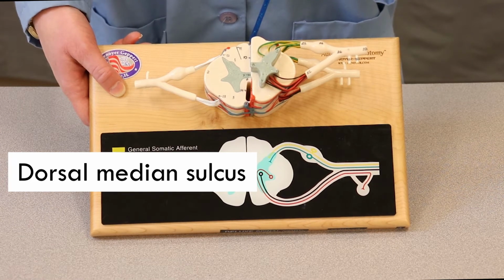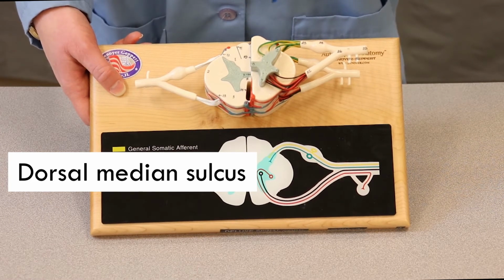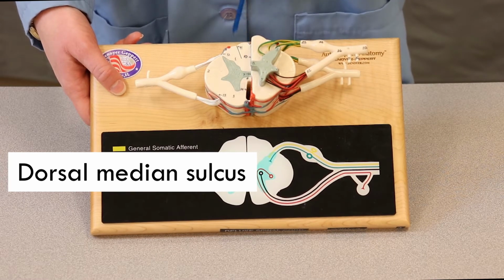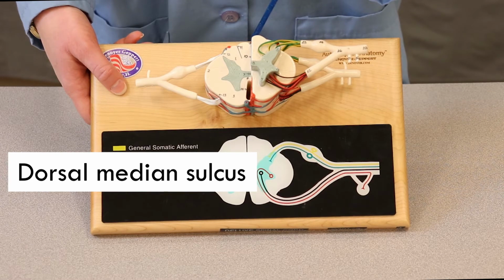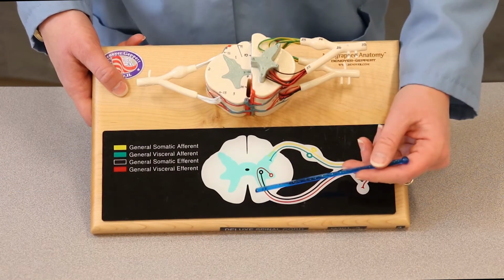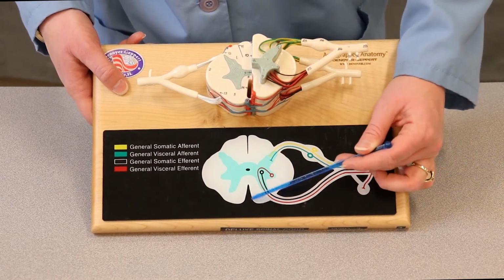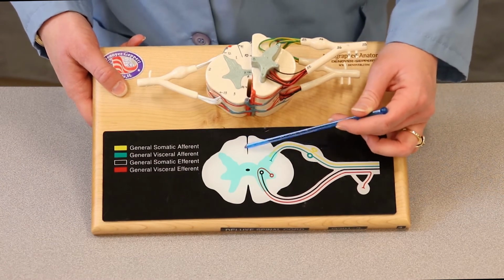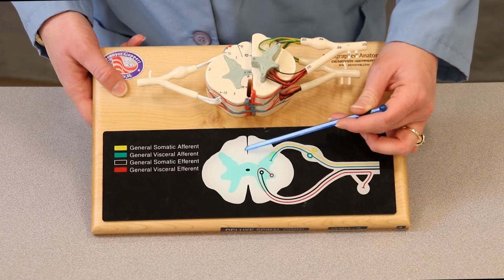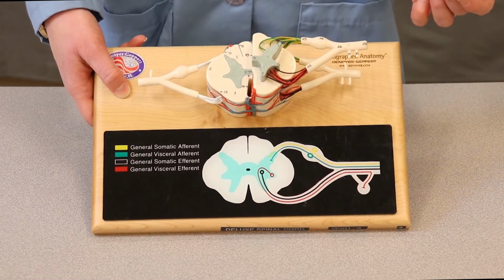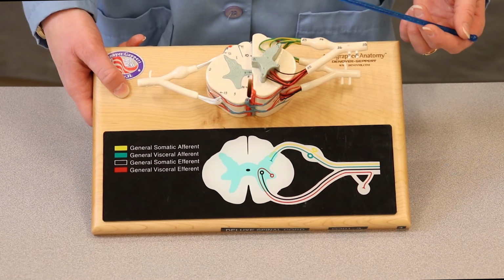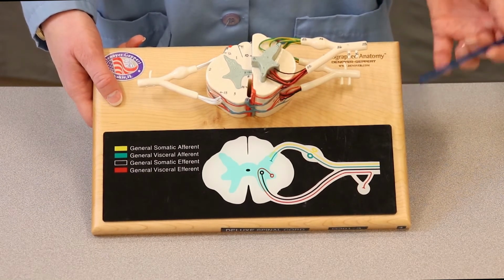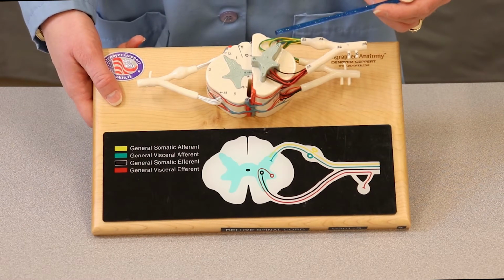So remember, the difference between a fissure and a sulcus is that a fissure is much larger and deeper, so you fall in a fissure, but you just slip in a sulcus. And I'll point these out on this diagram below as well. So we've got that ventral median fissure and the dorsal median sulcus. So those are great landmarks to help you tell anterior from posterior when you're looking at a section of the spinal cord.